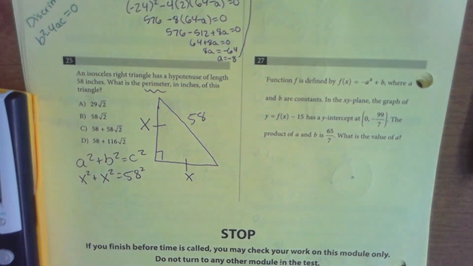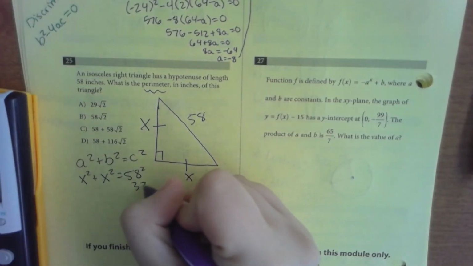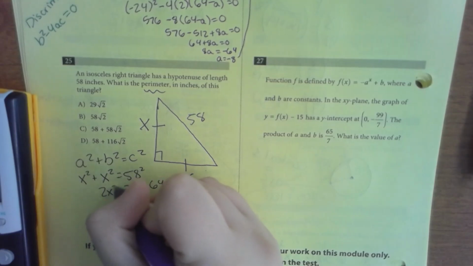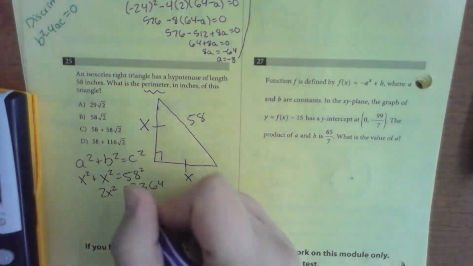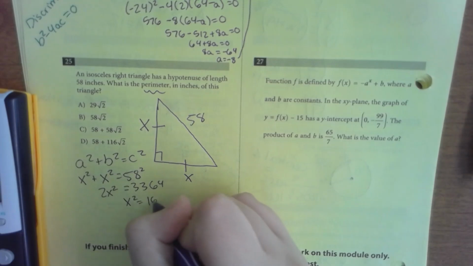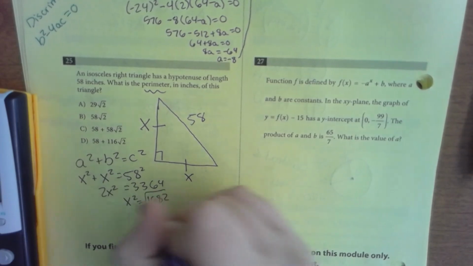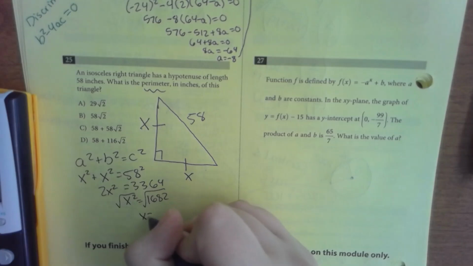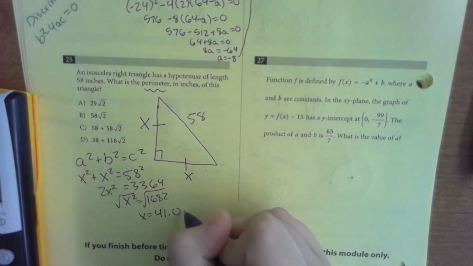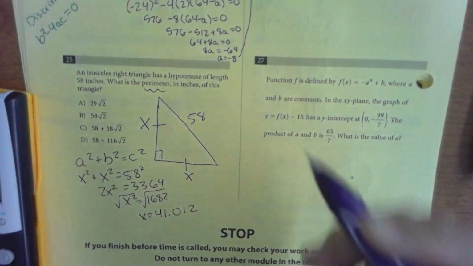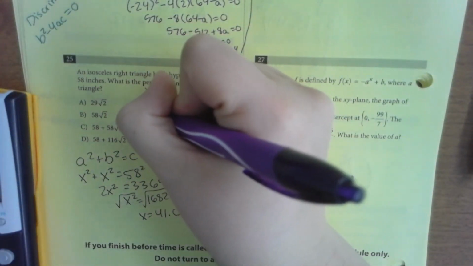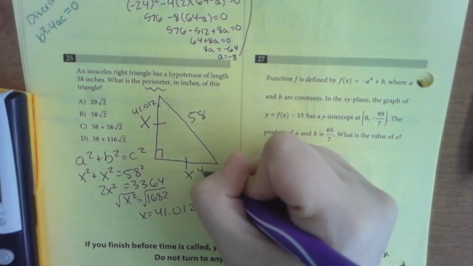Let's get our calculator back. 58 squared, 3,364. 2x squared, divide both sides by 2. Take the square root of both of those sides. X is about 41.012. And it wants us to find the perimeter. Well, this is about 41.012, as is this.